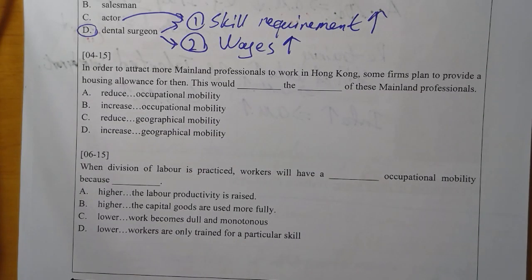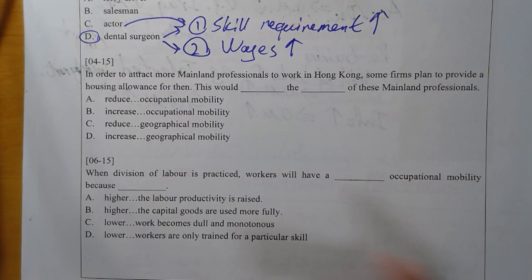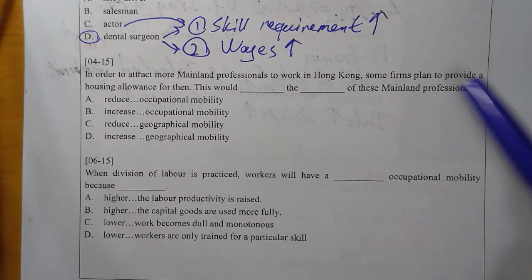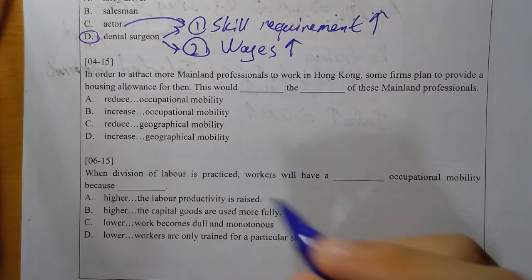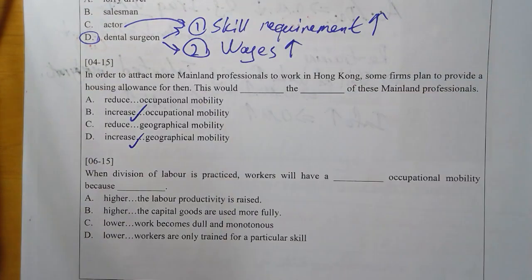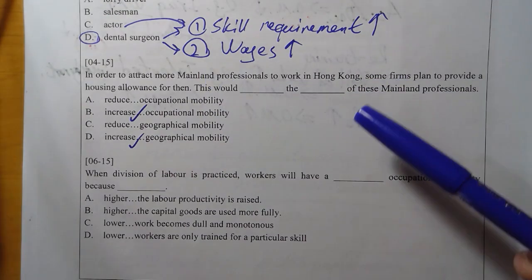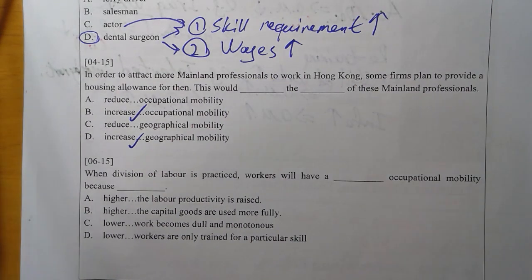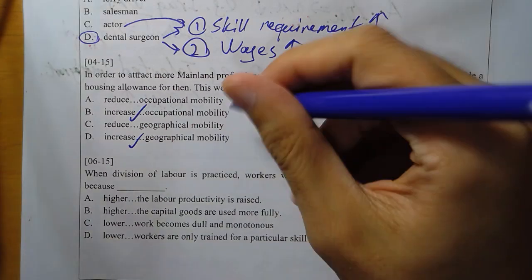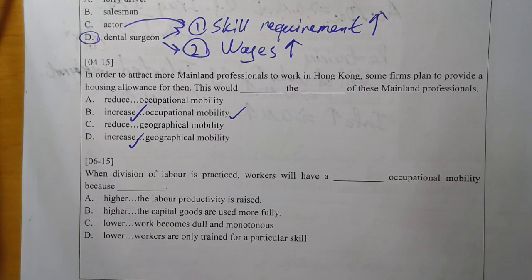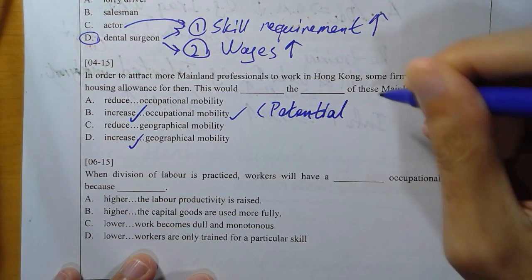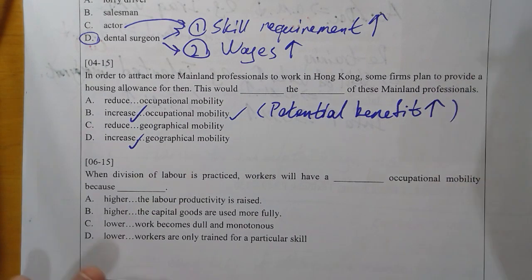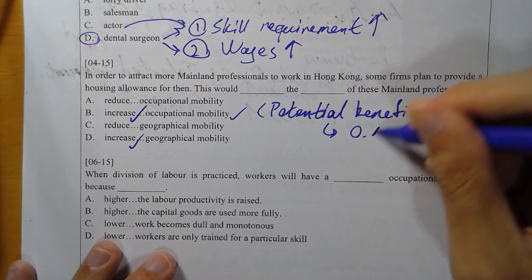Now, here, in order to attract the mainland professionals to work in Hong Kong, some firms plan to provide a housing allowance for them. Of course, this would increase something, right? Housing allowance. Of course, it would increase something. There is an allowance. Now you may be thinking, is it occupational or geographical? I would say occupational is also correct in this case. Why? That means the potential benefit of the job increases, right? Potential benefit increases, then occupational mobility should increase as well.